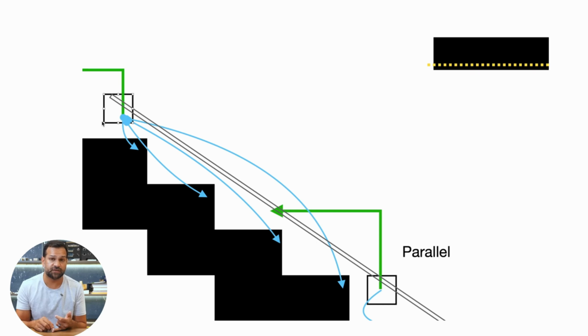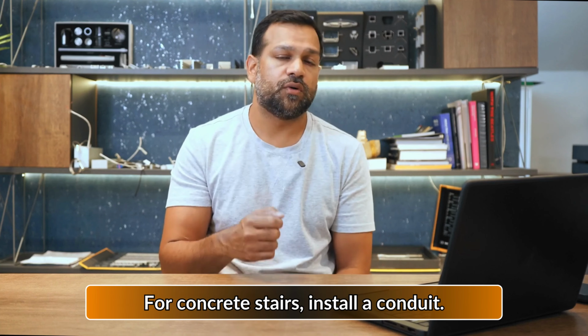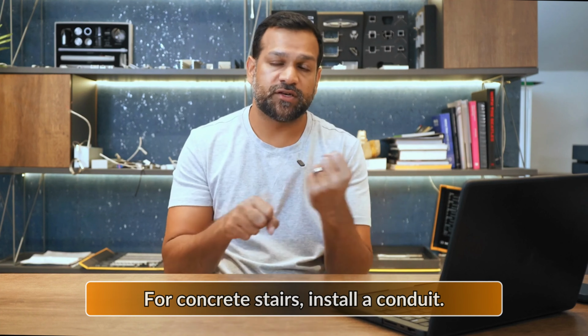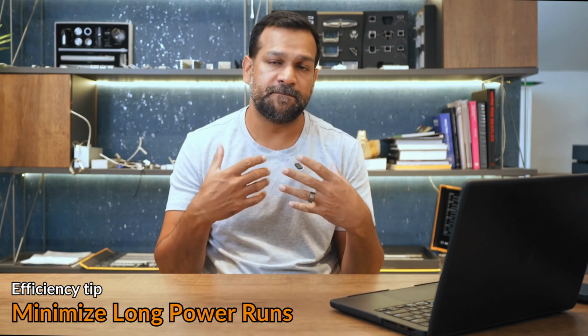Now, bear in mind what your detail finish is. So if it's concrete, you either have to put a conduit in or cut a nice channel so the wire could slide in and out if it's going to be covered with a wooden flooring. If it's totally concrete stairs, you have to put a conduit in. Now, this makes your main wires going back to your power supply minimal.